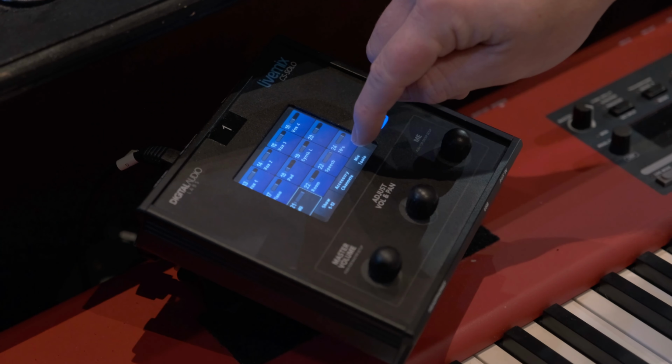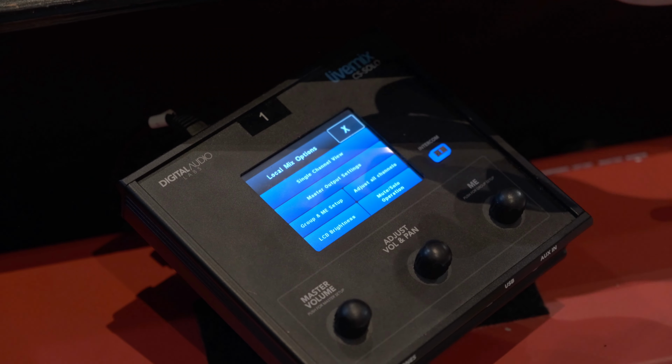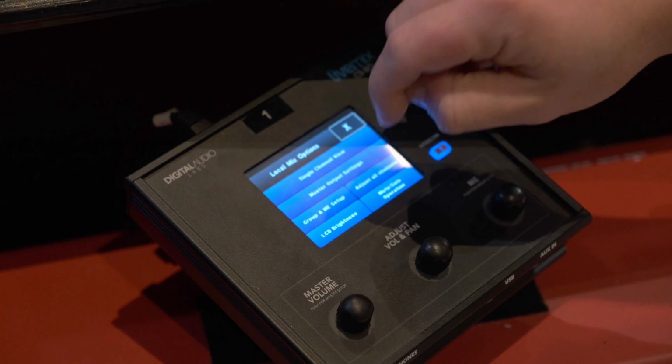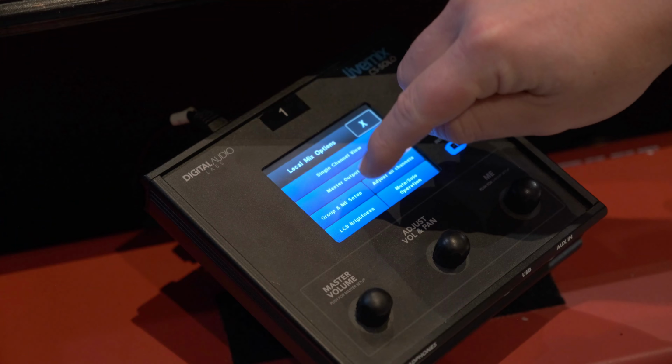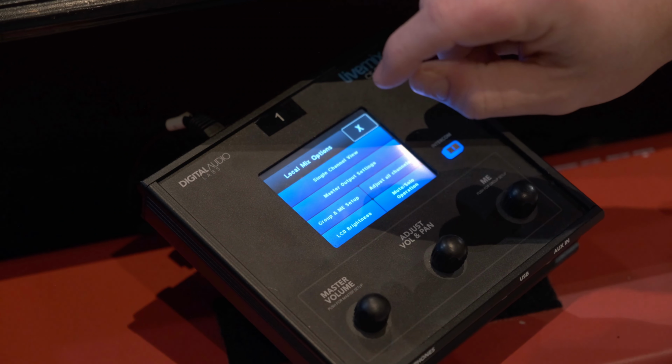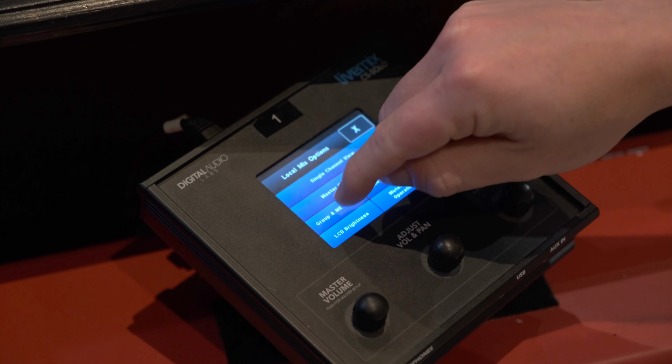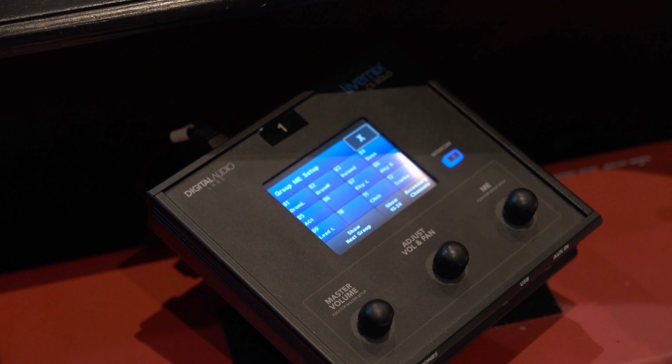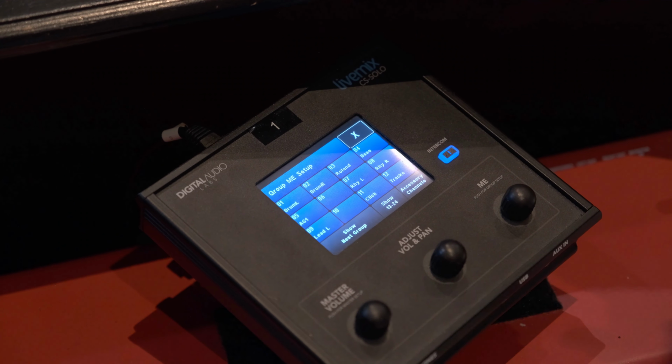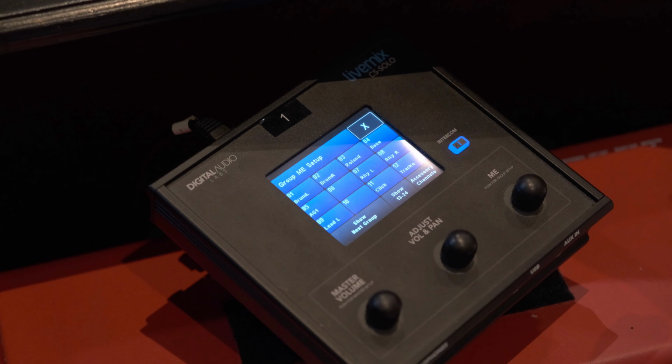So we said we're going to look at group and me setup. As you can see, we have single channel view, master output, and then in these 4 boxes here, we have group and me setup. So I'm going to select that. Now we are looking at what we call the grouping or the me setup.